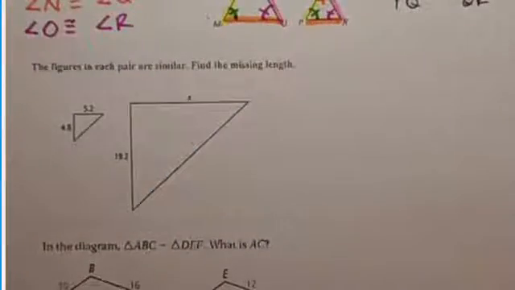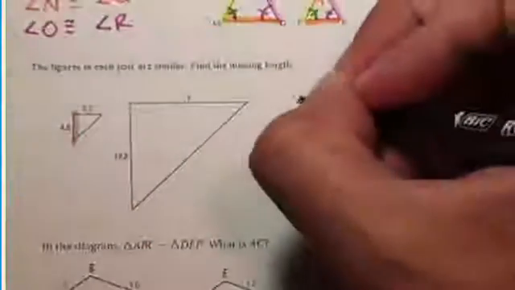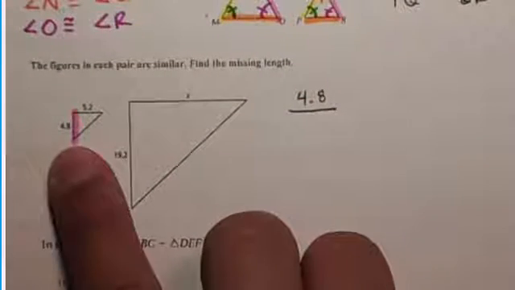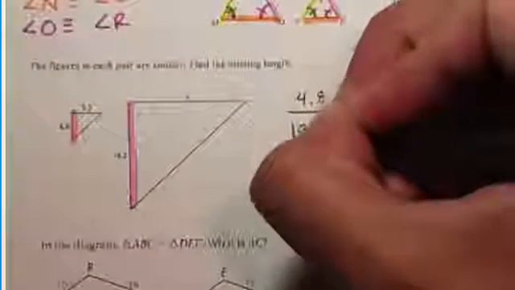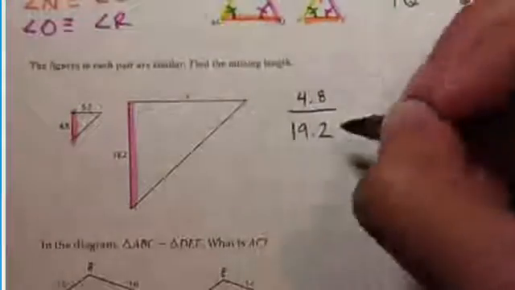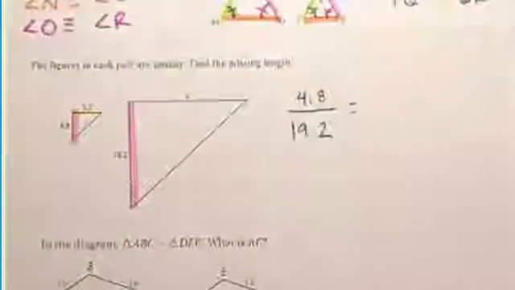So you can do this a couple different ways. I'm going to pick, let's say, 4.8. We'll start off with that. So I'm going to put 4.8 over, what side is 4.8 similar to on the bigger triangle? It's similar to the 19.2. So I'm going to go ahead and put that underneath it. 4.8 over 19.2. That's one ratio because those are similar side lengths. Okay, if I do the next one, 5.2.